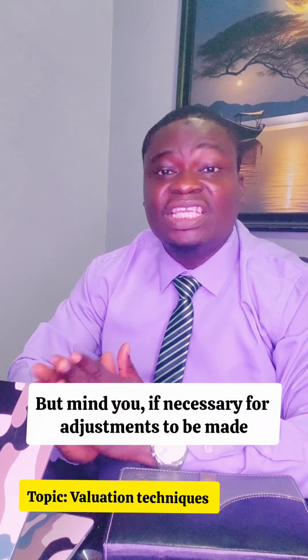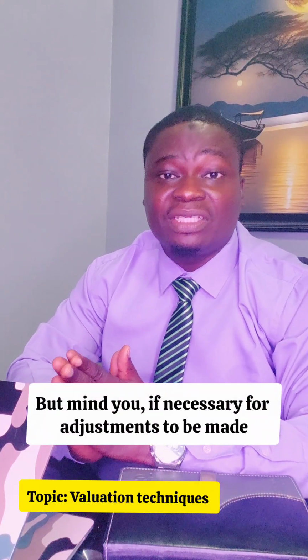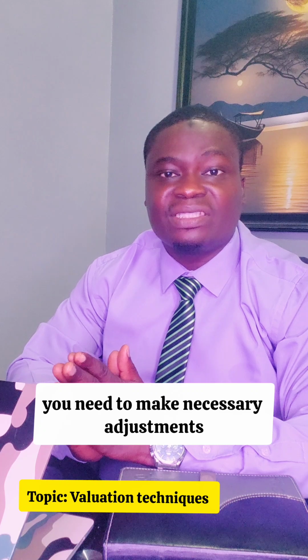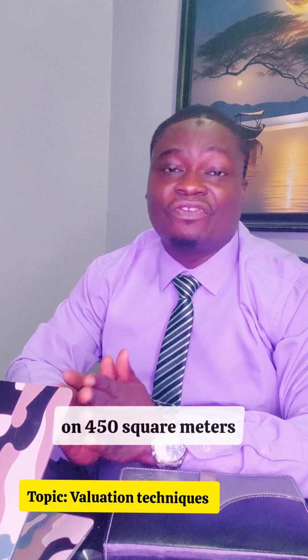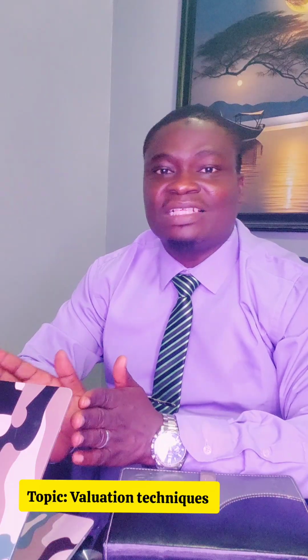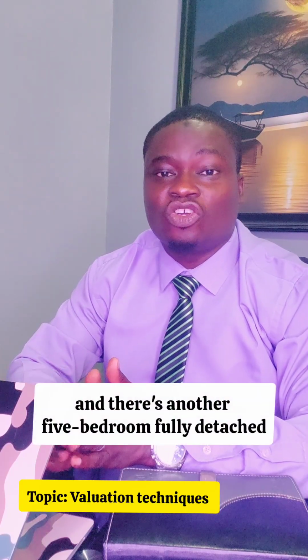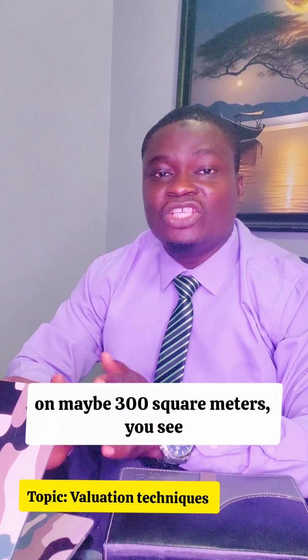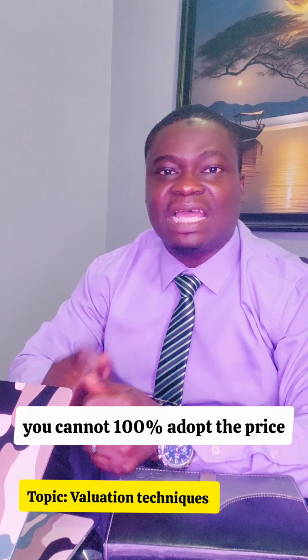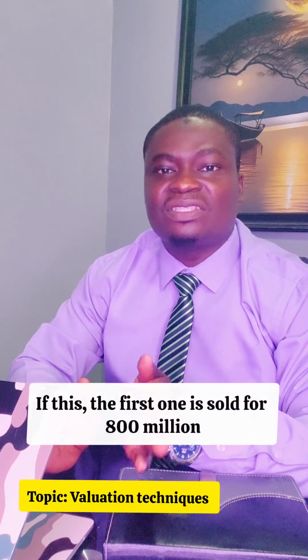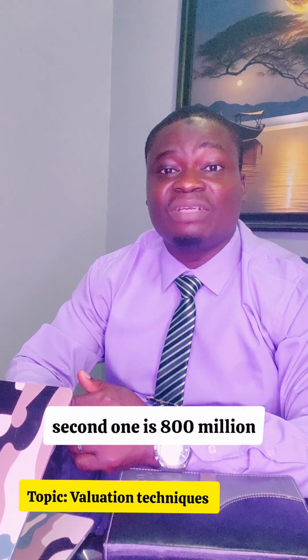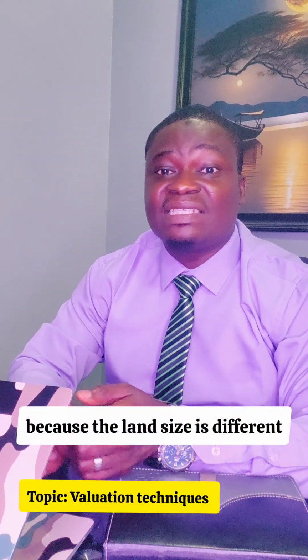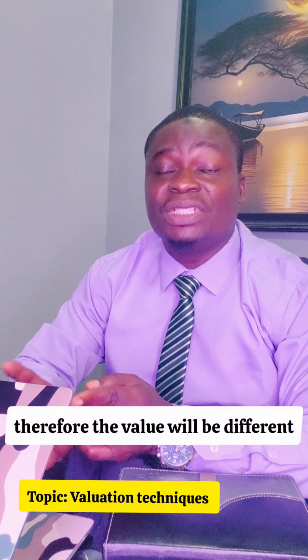But mind you, if necessary for adjustments to be made, you need to make the necessary adjustments. Like for instance, if you have a 5 bedroom fully detached on 450 square meters, and there's another 5 bedroom fully detached on maybe 300 square meters, you cannot 100% adopt the price. If the first one is sold for 800 million, you can't say the second one is 800 million because the land size is different. Therefore, the value will be different.